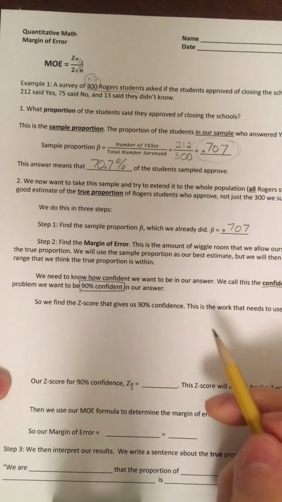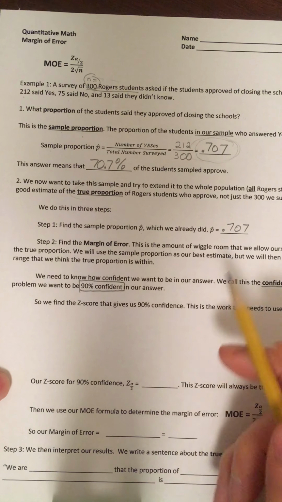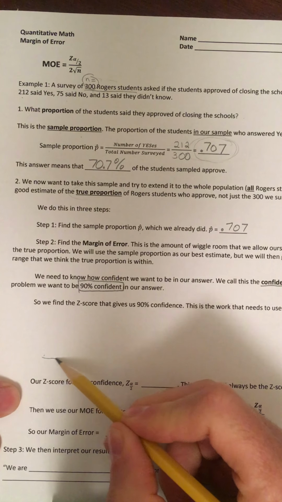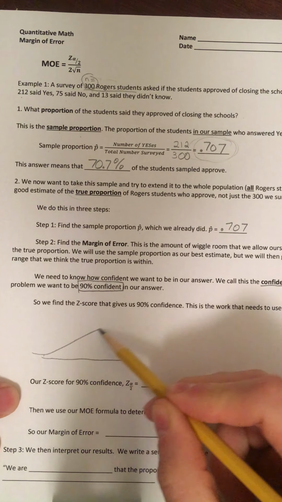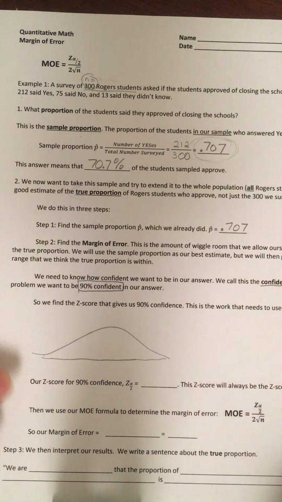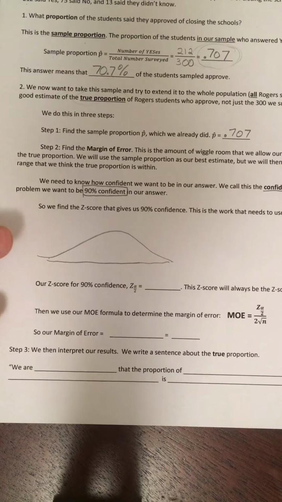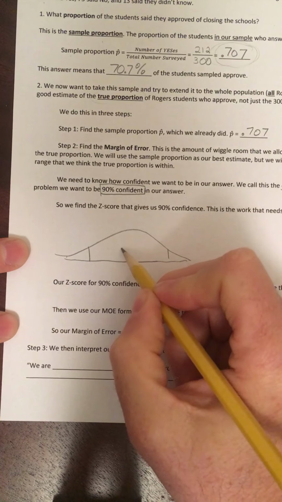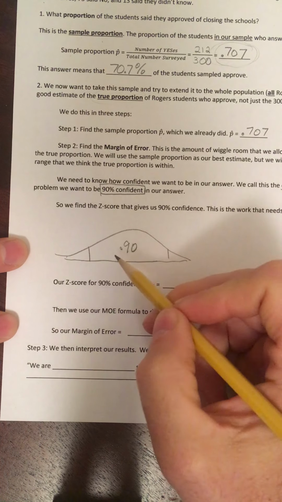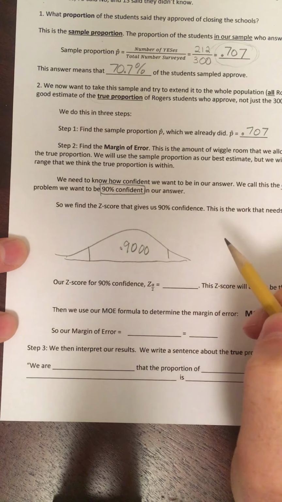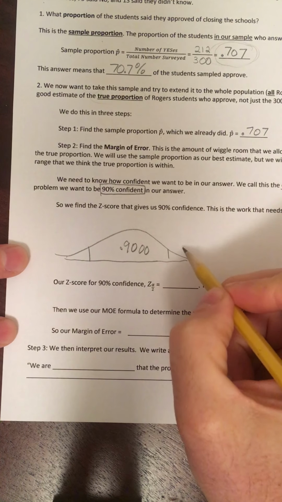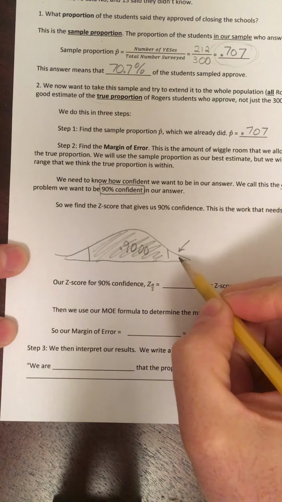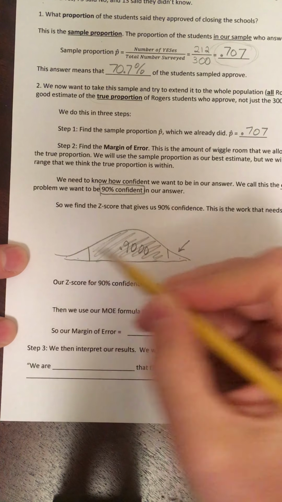All right, so here's how we take that 90% and turn it into a z-score. So you want to think about our normal distribution. You can even draw it like this real quick. And what I want is the middle 90%. I want the middle percentage to be 90%, which means what we have to think about is how much is in the tails. So this is 90% in the middle. How much is over here and how much is over here?